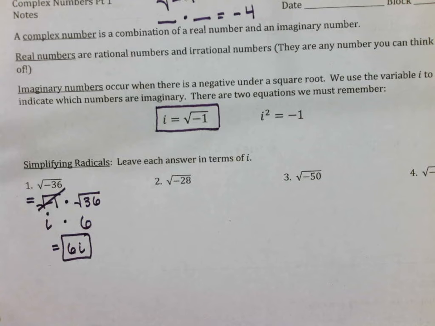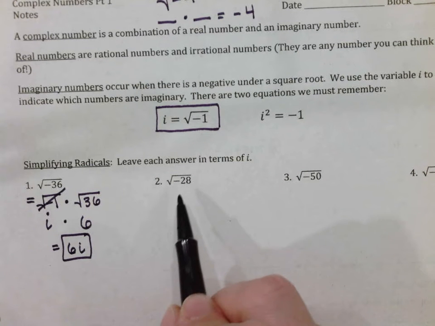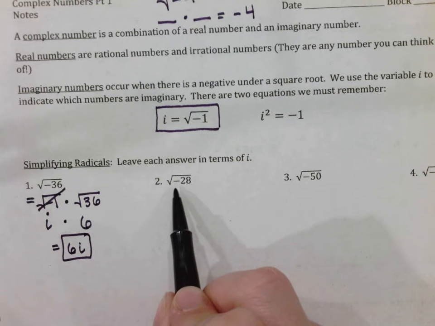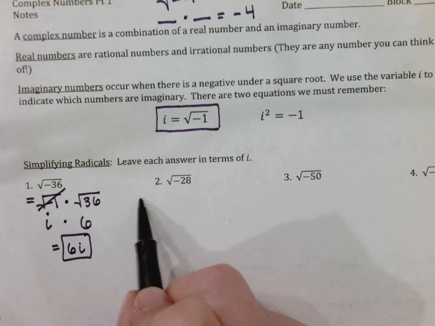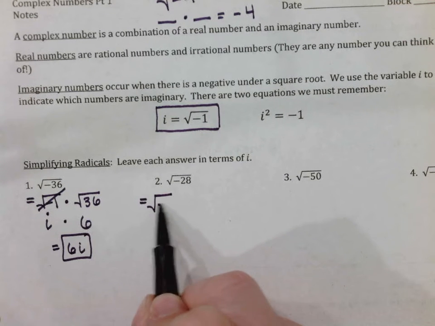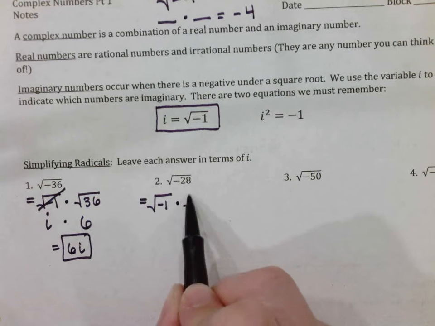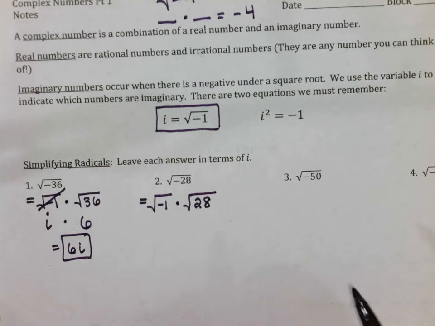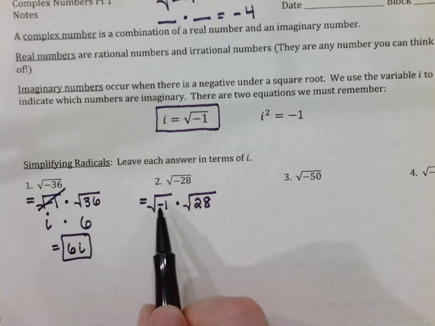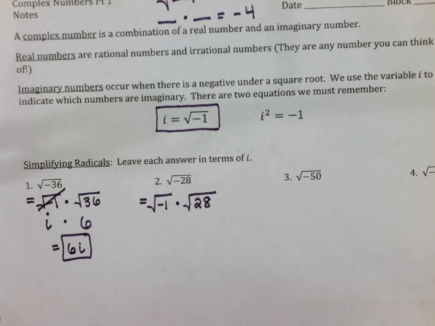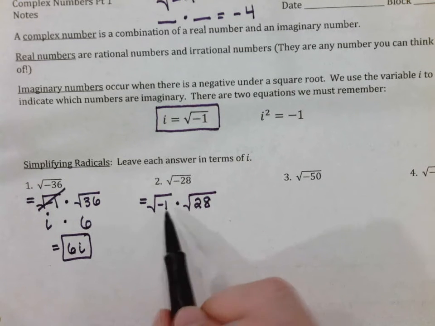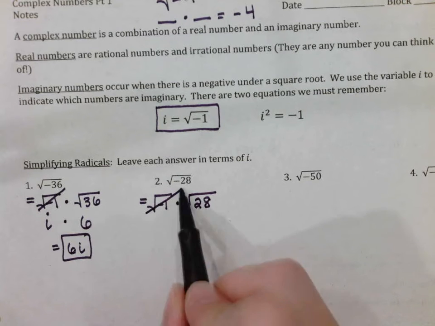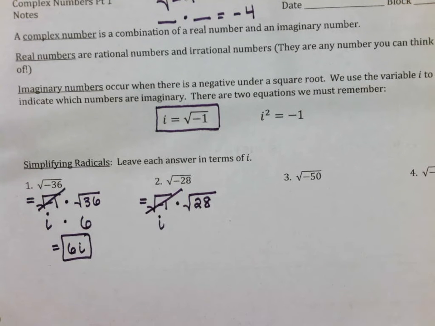Okay, and so for number 2, we're going to start off in a similar way. We see the negative under the radical, so we know we're working with imaginary numbers. So I'm going to pull out the square root of -1, multiply it by the square root of +28. Again, we can do this because if you multiply them together, we get the square root of -28. And the square root of -1, well, we know that's just equal to I.